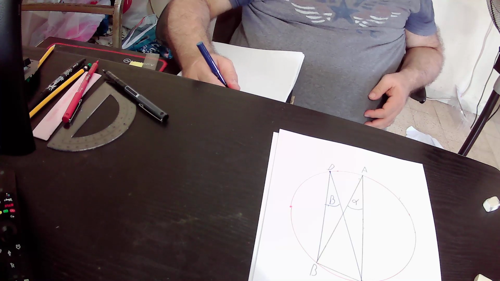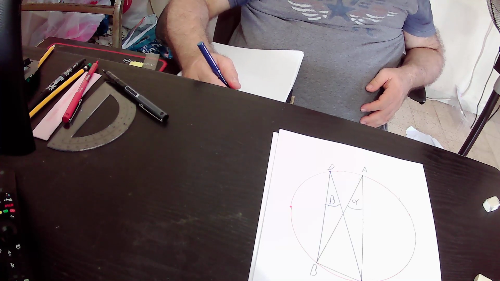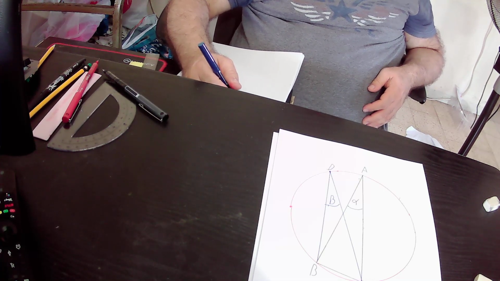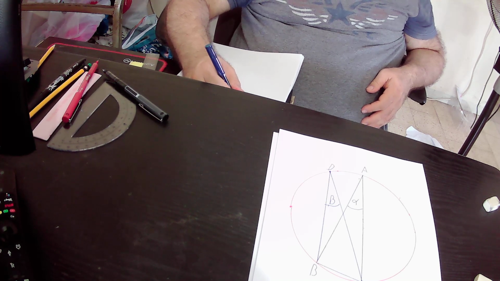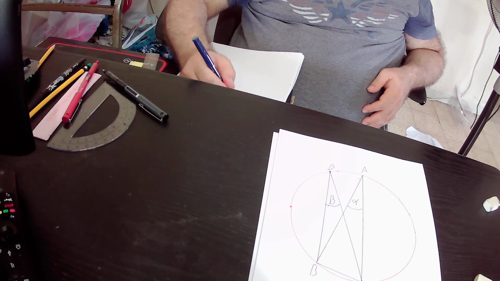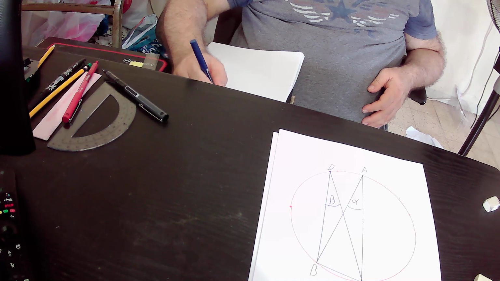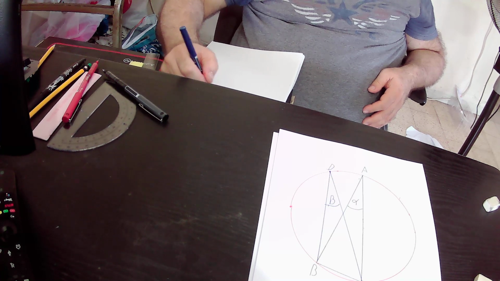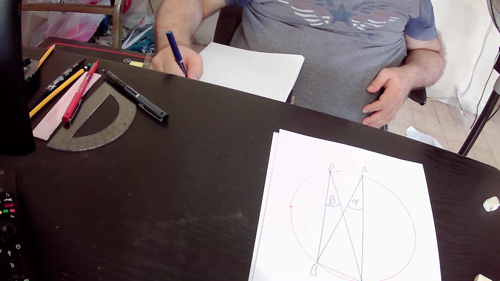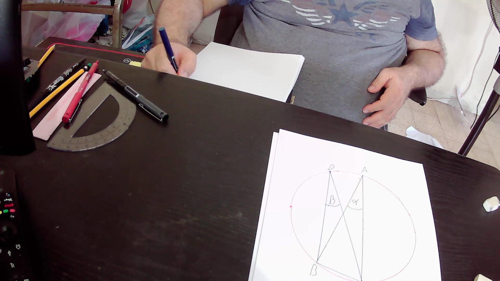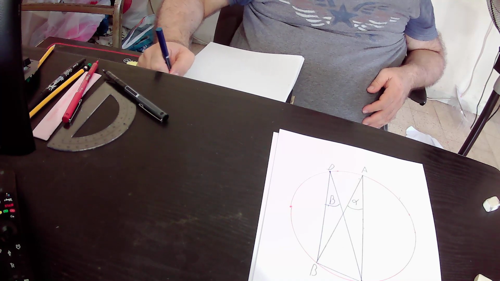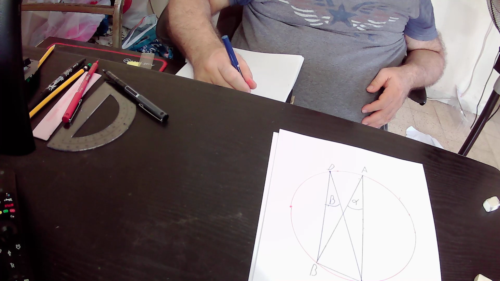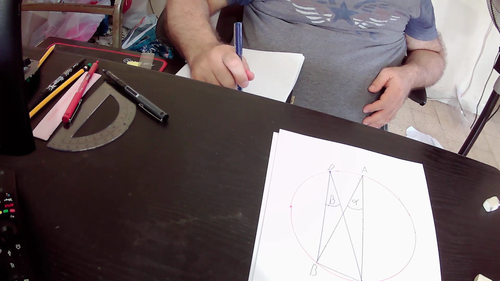So we have two peripheral angles, alpha and beta, that rest on the same chord BC.